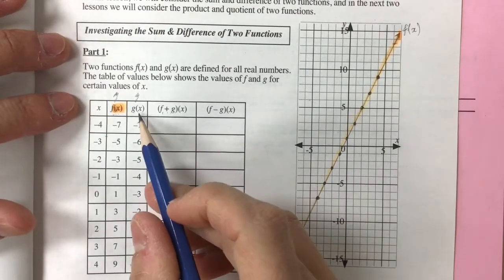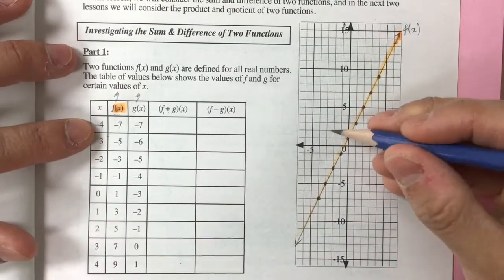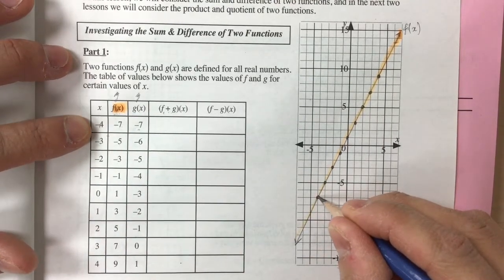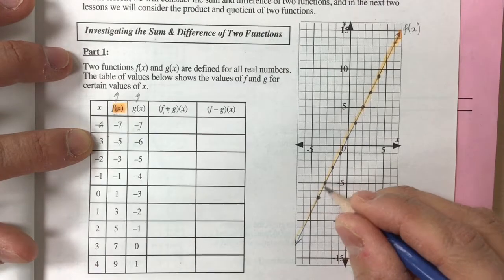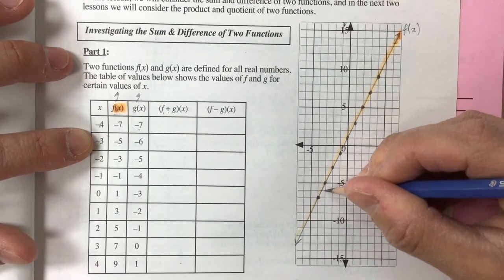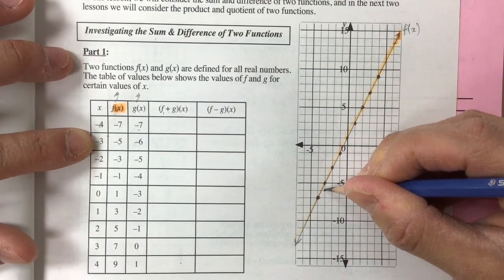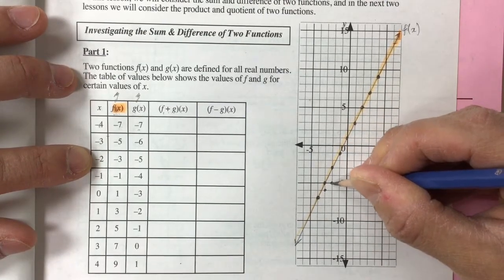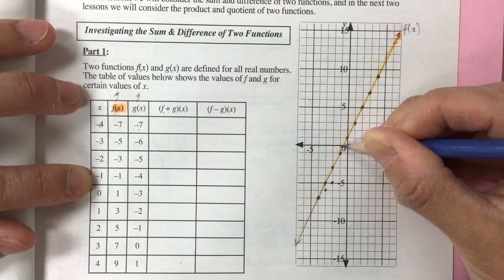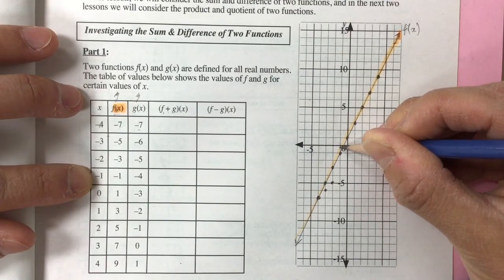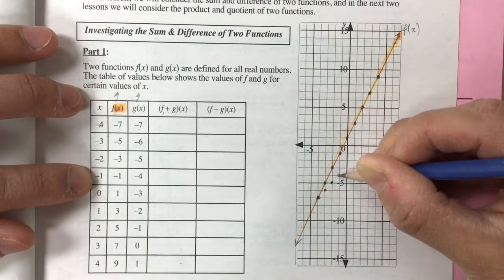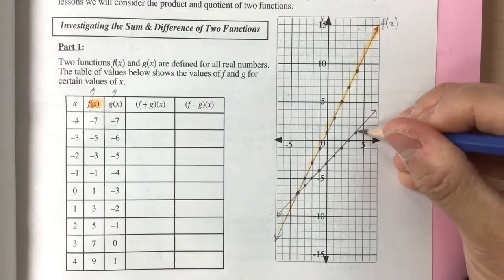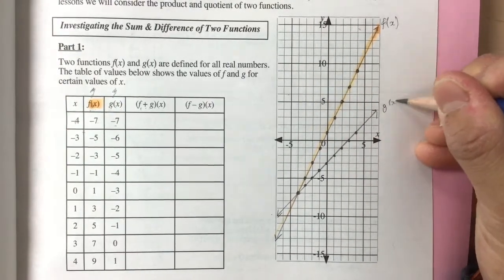Now I'm going to start graphing g of x. So my first point is at -4, -7, same as the first point on f of x. But then I go to -3 and -6. And then -2 and -5. And then -1 and -4. Here's my function g of x, and I'm going to be highlighting this one in pink.